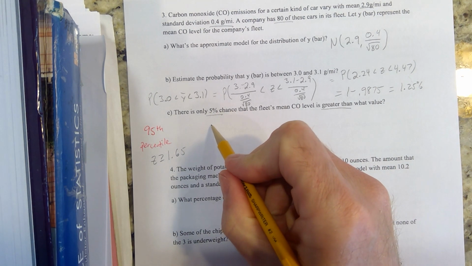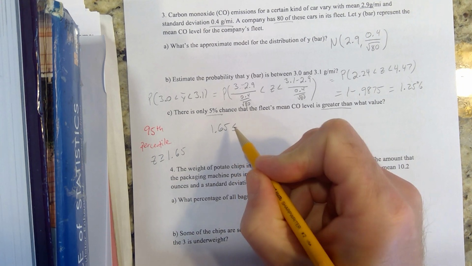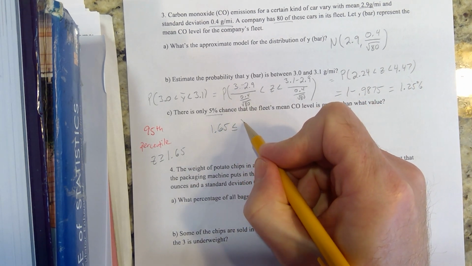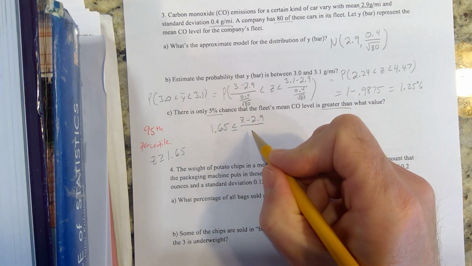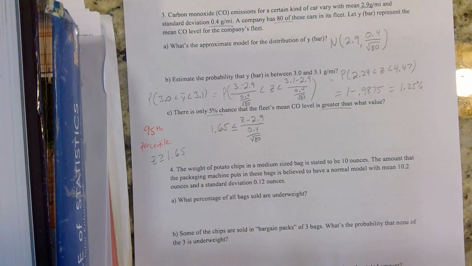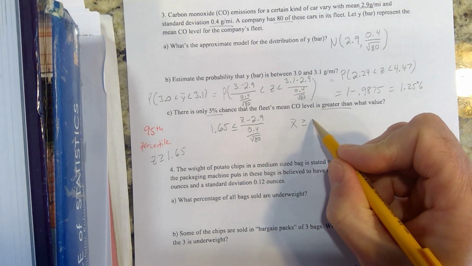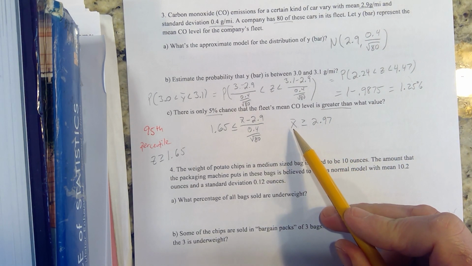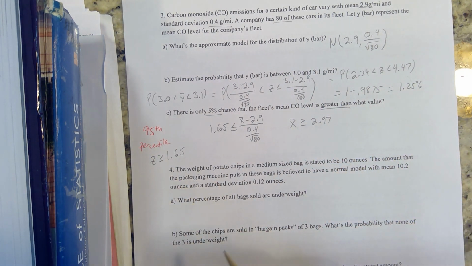So plug that in. We need to be greater than or equal to that. I know that says less than or equal to, but we're basically reading it backwards. So the mean of my fleet minus the 2.9 over my standard deviation. Okay, and solve this, and we will find that we need an x bar, or a mean of the 80 cars, to be at least 2.97 in order to hit the 95th percentile.